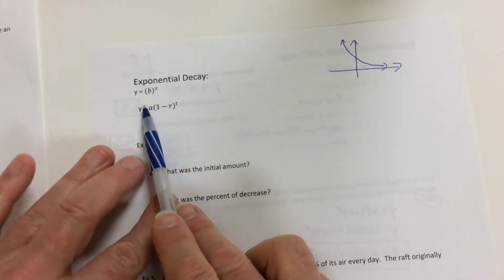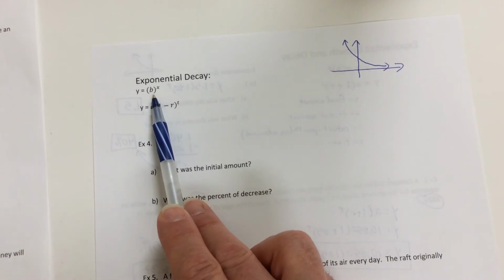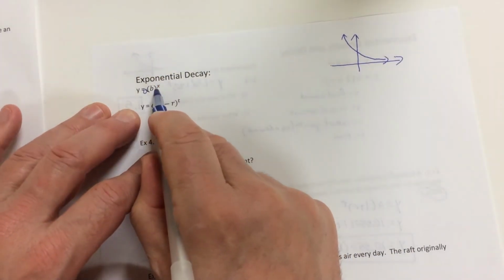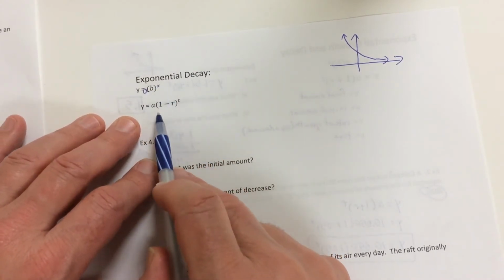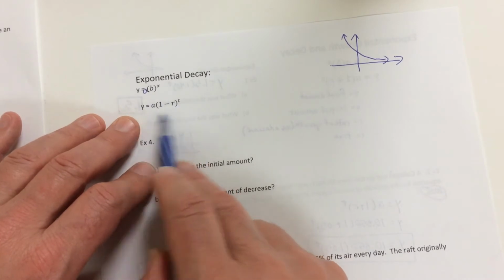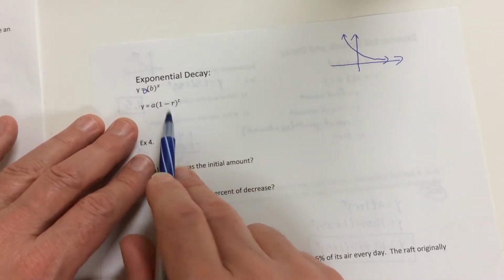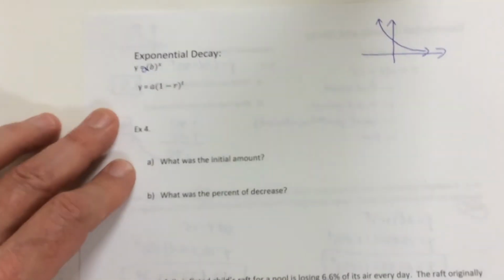Okay, so we're still starting out with y equals, there should be an a in front of that. A times b to the x power. But this time, with decay, instead of adding the rate, we are subtracting the rate. So that's a big difference right there. We're subtracting the rate this time.